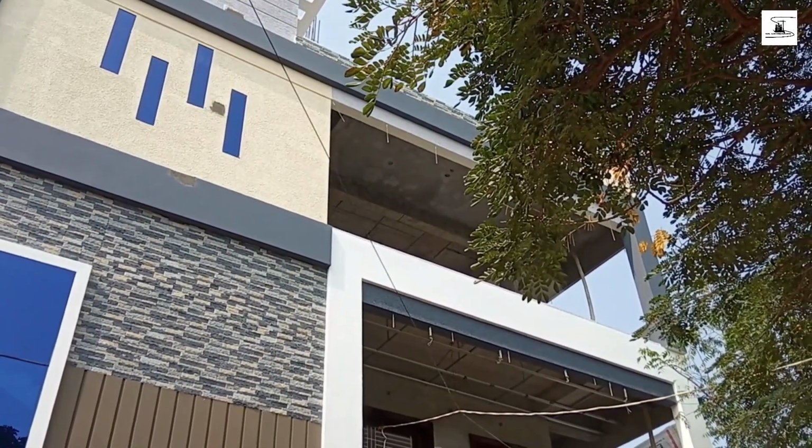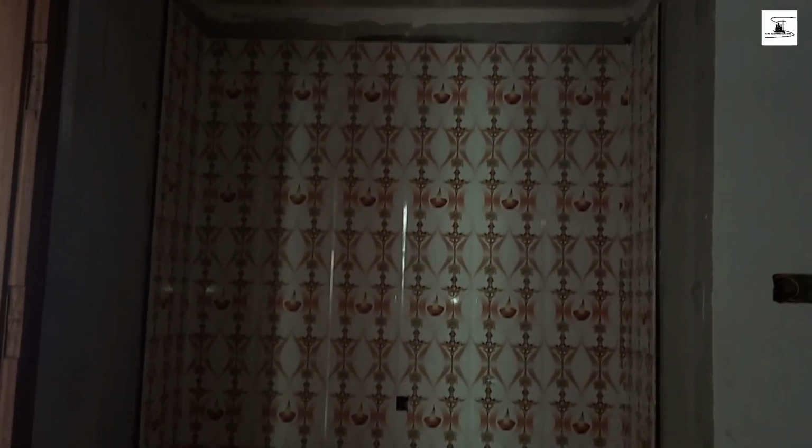First, door frames, and we will enter into the ground floor only. And here you can see the puja room, mandir, and this hall. This is a single bedroom house, and here you can see the false ceiling design.